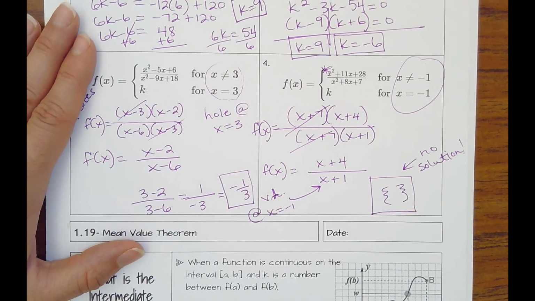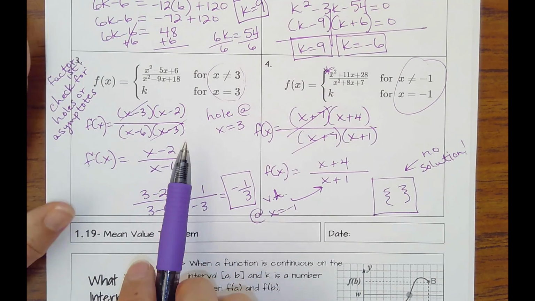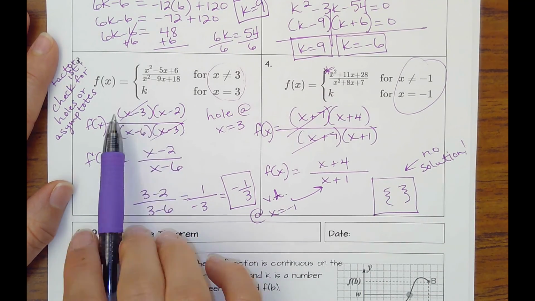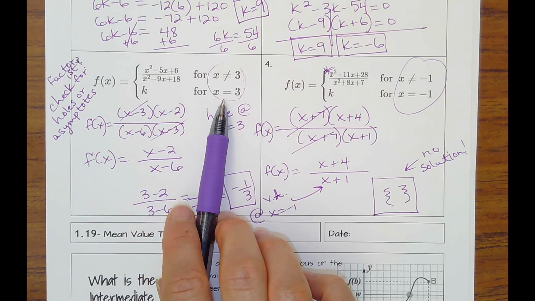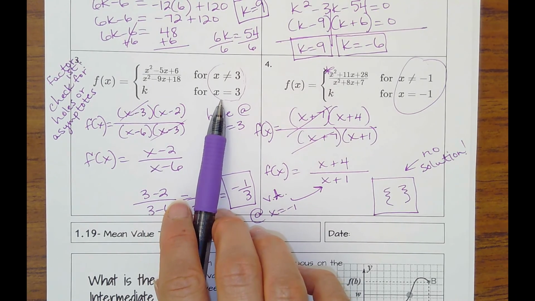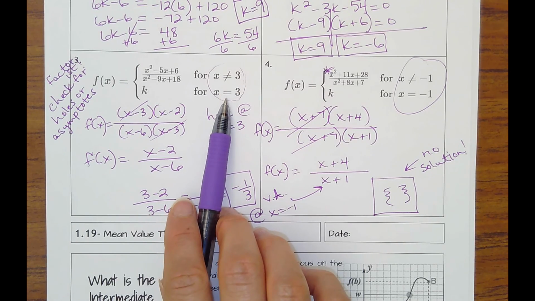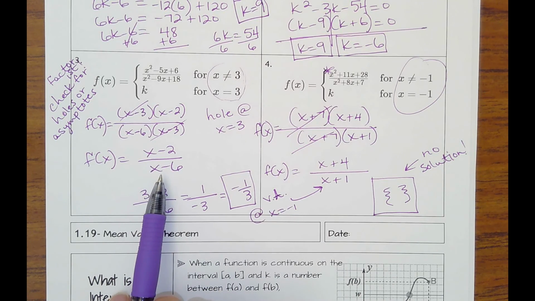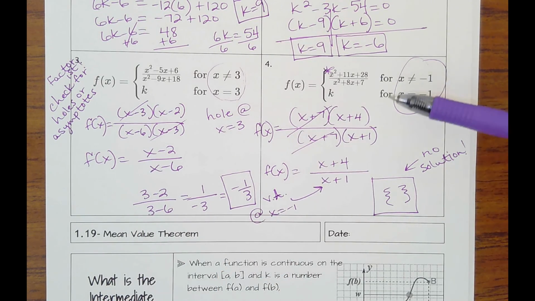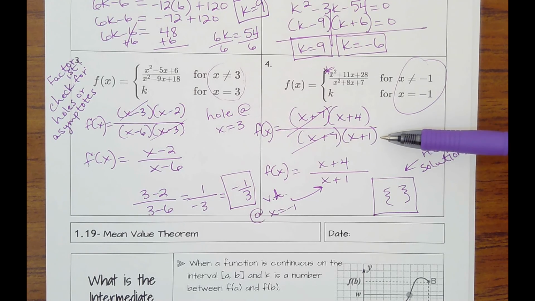Okay, so again, with rational functions, you have to factor first and see if a factor cancels. If it does, that means a hole exists there. If you're trying to figure out what makes it continuous at the hole, then you're just plugging your x value into your simplified function, and that'll be your k value. If you factor and figure out that it's got a vertical asymptote where they want you to fill the spot to make it continuous, then that's never going to be possible. That's no solution.